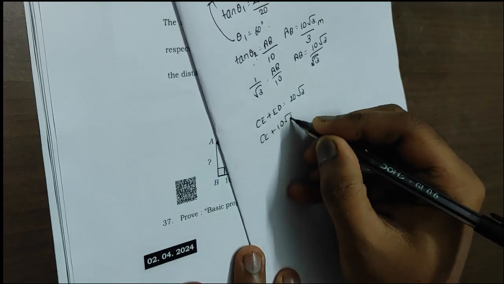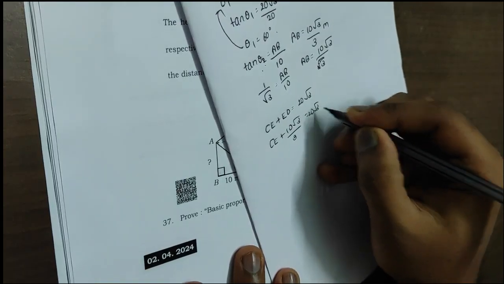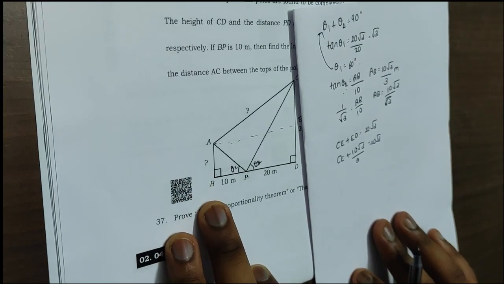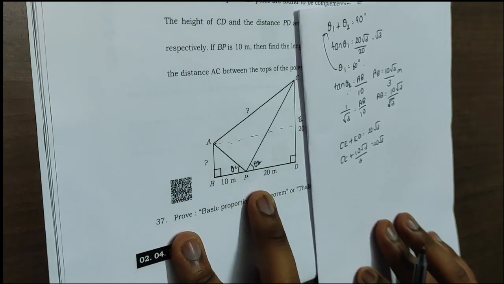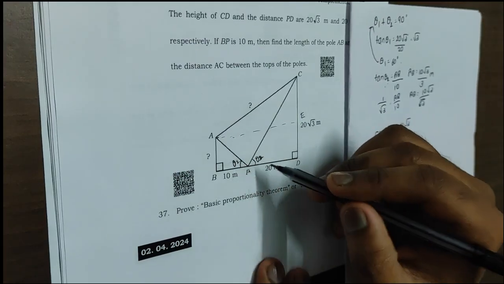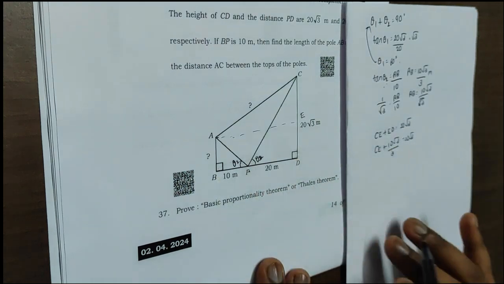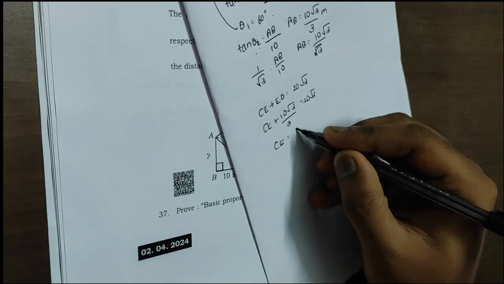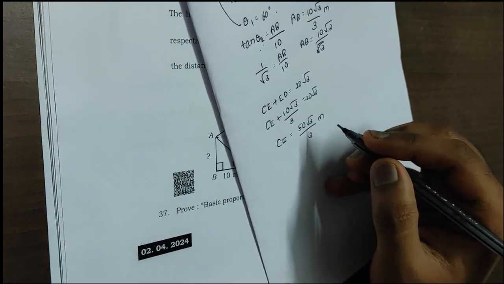C plus 10 root 3 by 3, that is equal to 20 root 3, because ED is equal to AB. Because those are the breadth of the rectangle. When we draw a line segment here, this becomes the breadth of the rectangle and this becomes the length of the rectangle. So both the breadths of the rectangle are equal. Now we will find the value of C. C is equal to 50 root 3 by 3 meter.